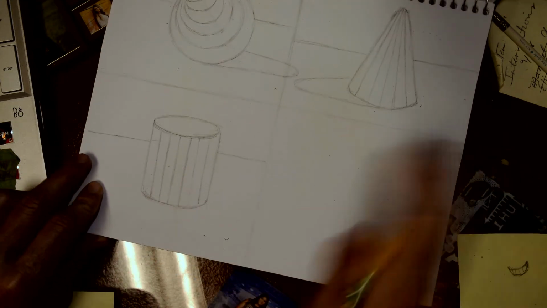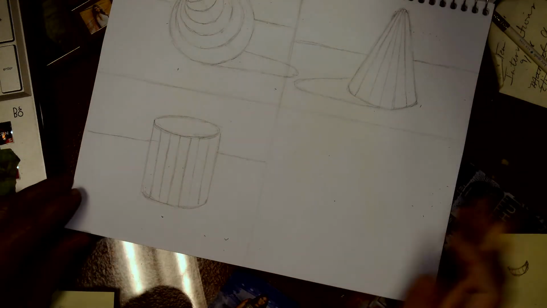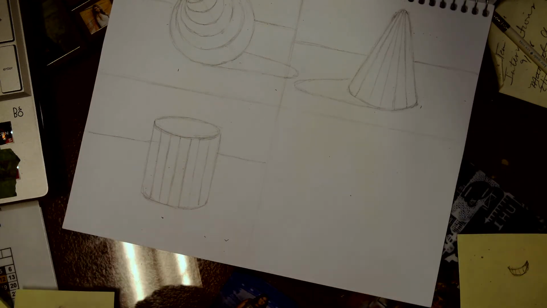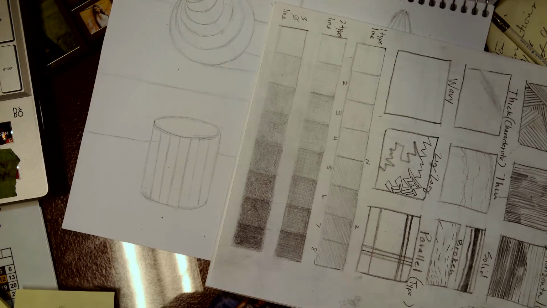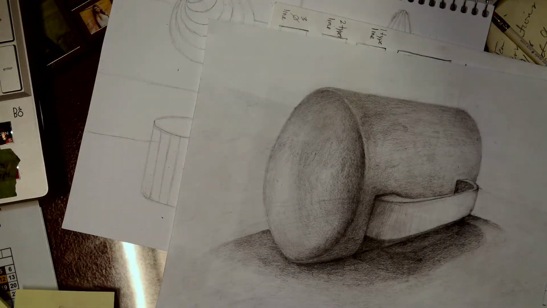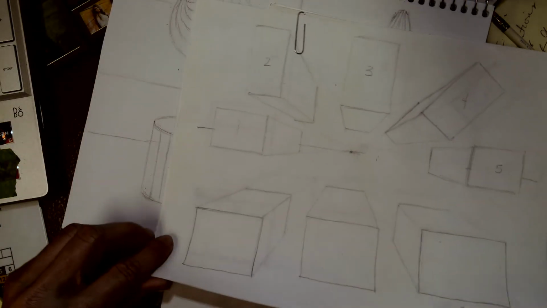creative freedom. Okay, we're not going to be striping any of the cones, spheres, or cylinders, and we're also going to be bringing forward some of our knowledge from our previous assignment. So we will be referencing the value scale from the exploration of line. We may even be referencing the way that value wraps around our cup, which was our first gallery submission. And we will also be applying the knowledge of a three-dimensional box.